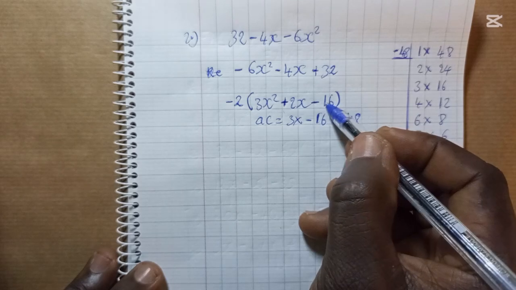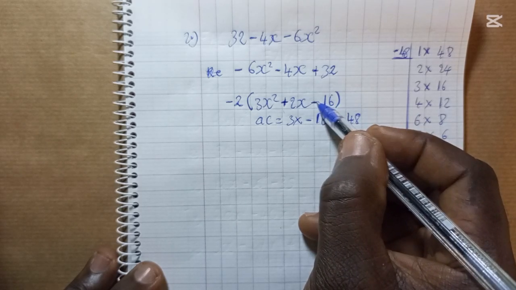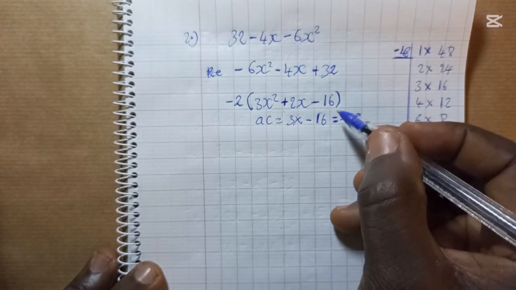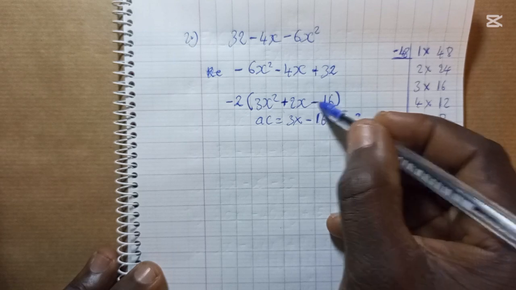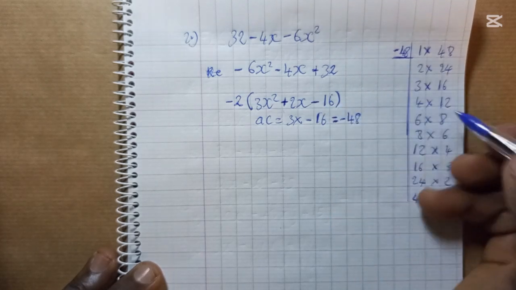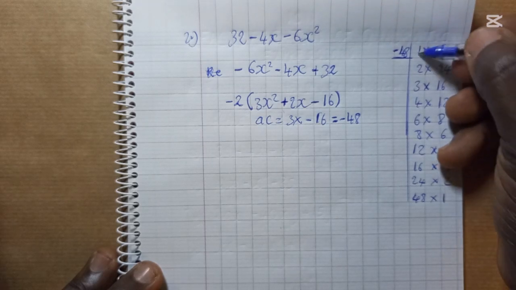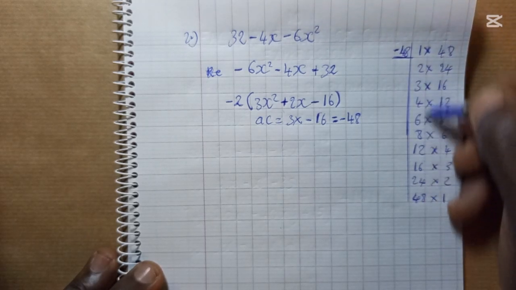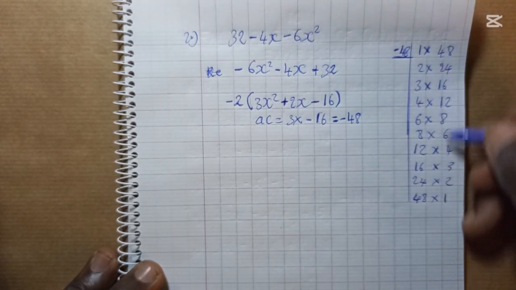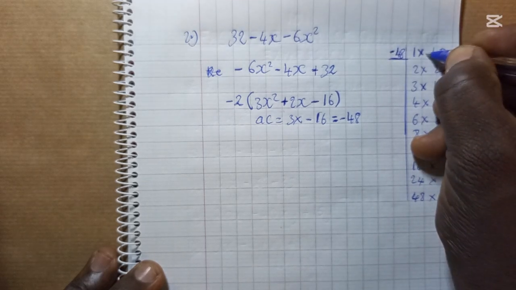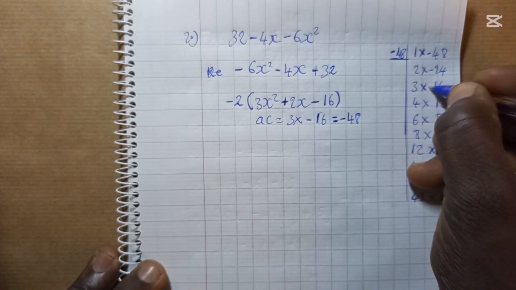Remember, this is c in the quadratic equation. The c is minus 16. So since the c has a negative, it means that one of the factors is positive and the other is negative. So I will consider these ones now to be the positive ones and these ones to be the negative ones. I'm going to add negative sign to them.